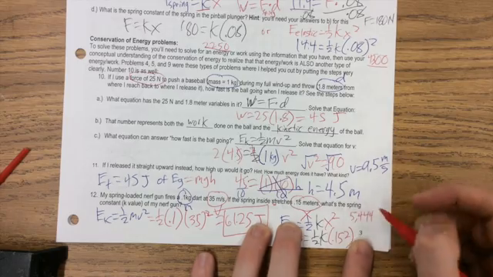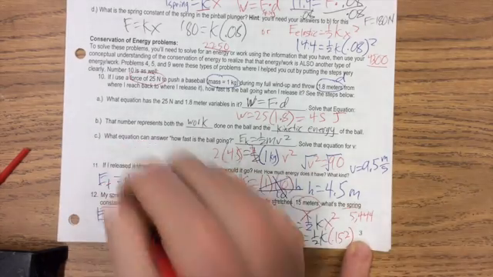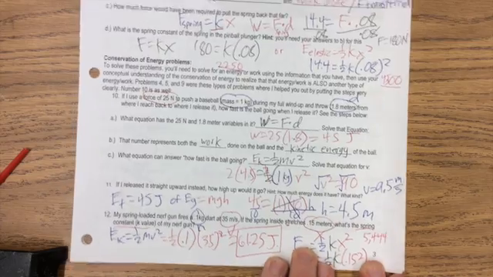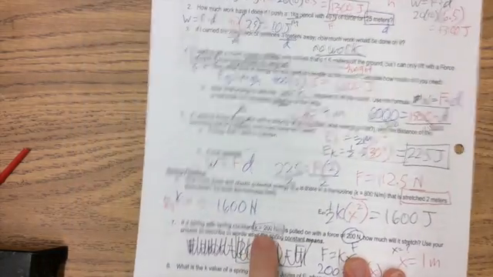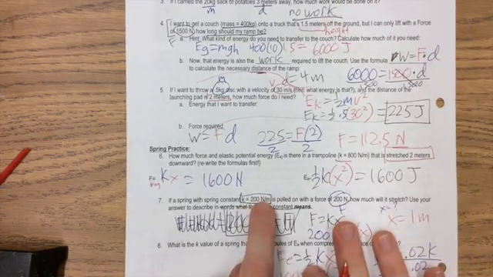5,444.444. What's the units for spring constant? Again, look at the rest of the test. Find a spring constant somewhere. I gave you one over here. Units for spring constant is newtons per meter.